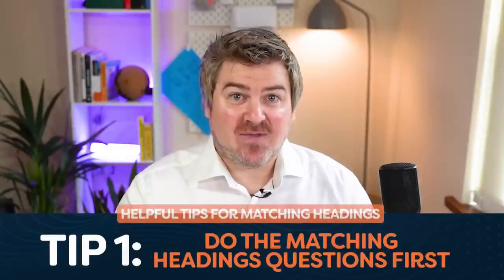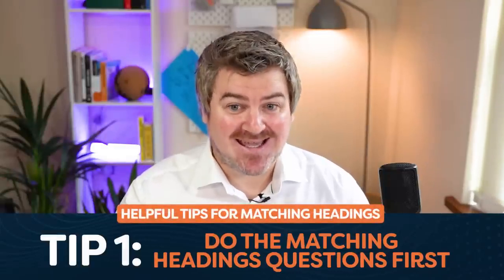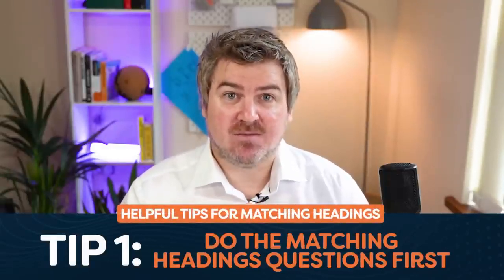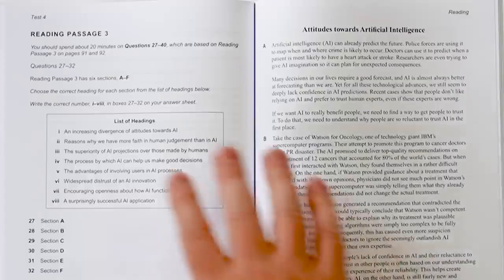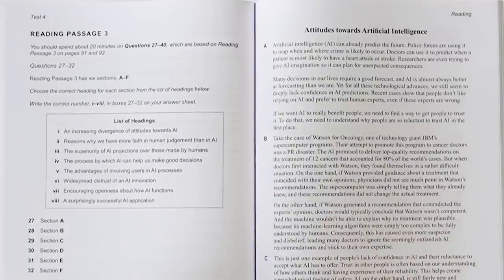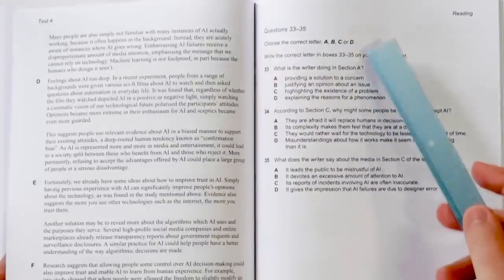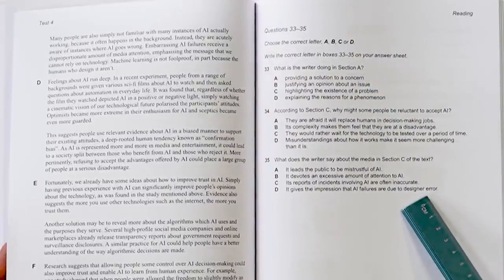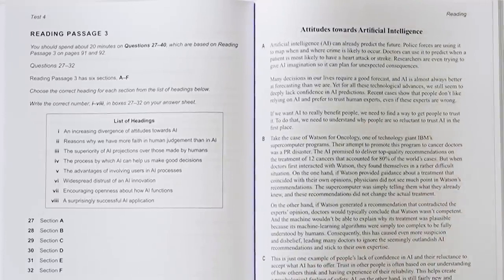Tip number 1, if this type of question is in the section that you're doing, so remember there are 3 sections, section 1, section 2, section 3. If this type of question, matching headings, is in that section, do this question first. So for example, with this one, we have the 3rd section here, and the matching headings are the first question, and then after it, we have our multiple choice questions here. But if it was flipped around, if the multiple choice were first and the matching headings were second, I would skip the multiple choice questions and do the matching headings question first.